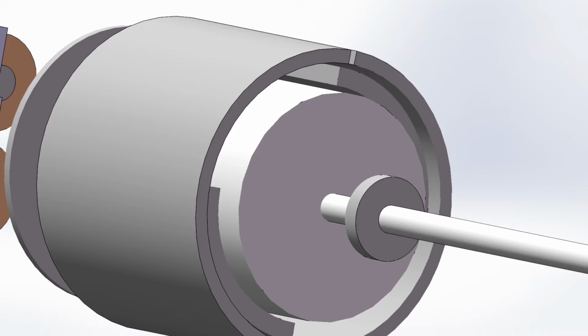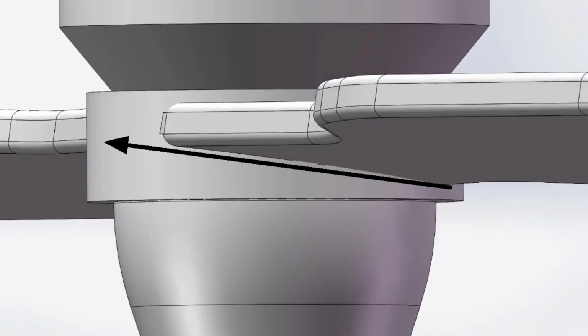The resultant magnetic force interacts with the 2 magnets to cause rotational motion in the motor, which in turn helps it to spin the propeller blades. The blades are angled to push air backwards, thus creating a reaction force to propel the plane forward.